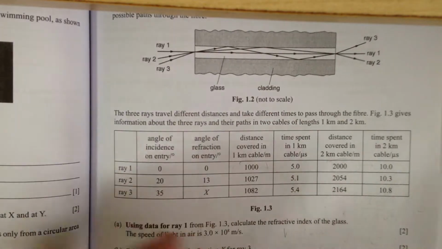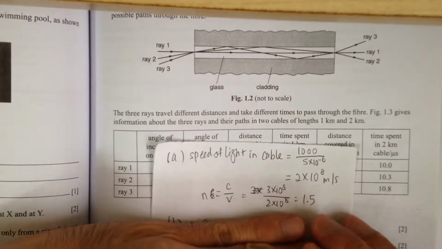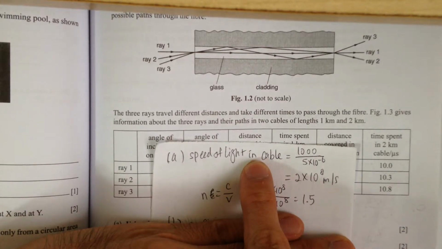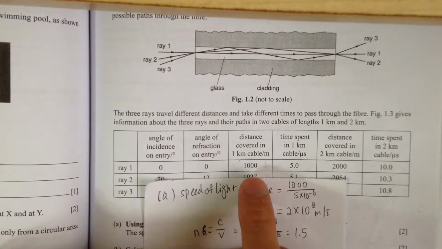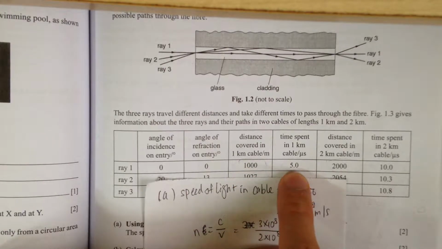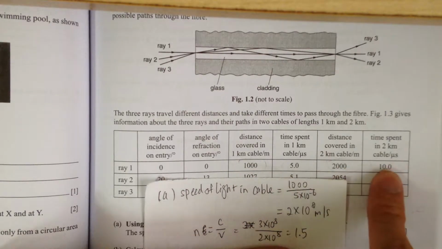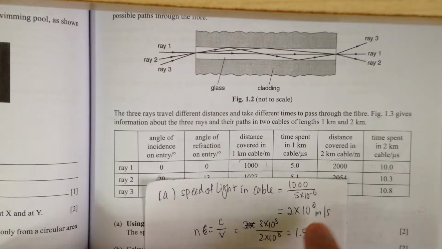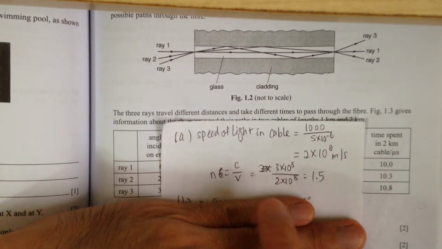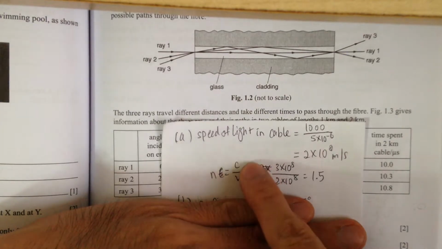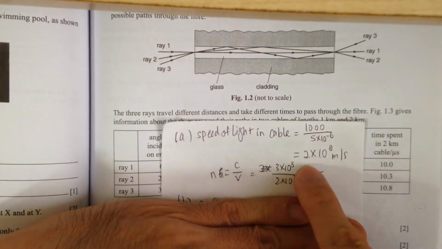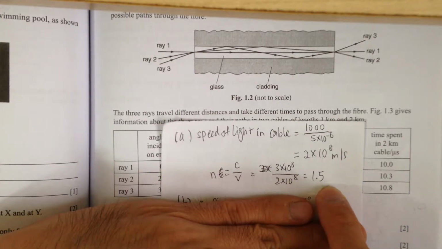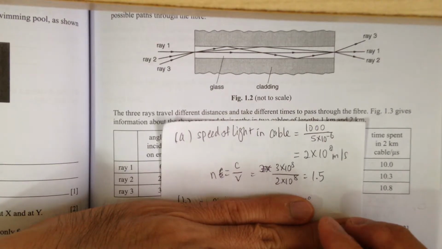Remember, there's actually another formula which is something to do with the speed of light. So the way to solve this question is to first find the speed of light in the cable. You can either use 1000 divided by 5 microseconds or 2000 divided by 10 microseconds. It will give you the same answer, which is 2 times 10 to the power 8 meters per second. Using the formula that is less often used, n equals c over v, speed of light in vacuum over speed of light in the medium, 3 times 10 to the power 8 over 2 times 10 to the power 8, you get 1.5 as the answer. So that's part A.